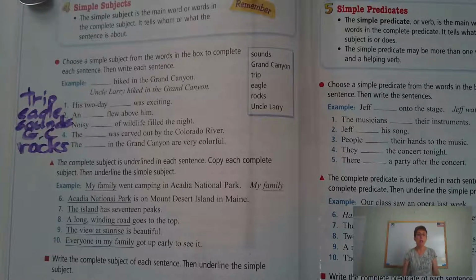Okay, let's take a look in the second section. It says that the complete subject is underlined in each sentence. Copy each complete subject and then underline the simple subject. But we just need to take a look. We're going to look at the complete subject and then decide what the simple subject is. Remember, the complete subject may include some adjectives, some describing words that describe who or what the sentence is about.